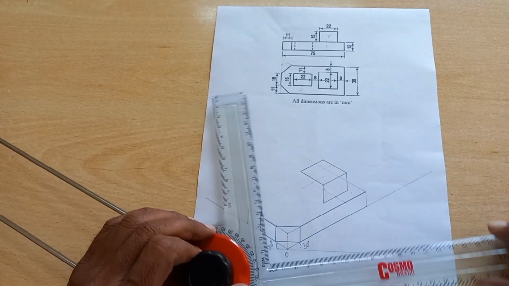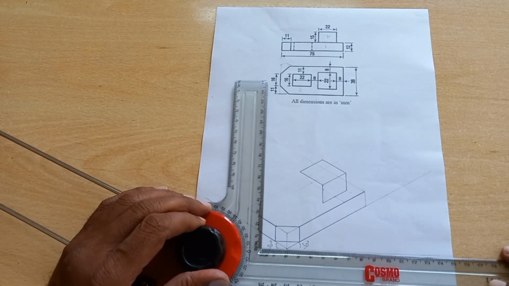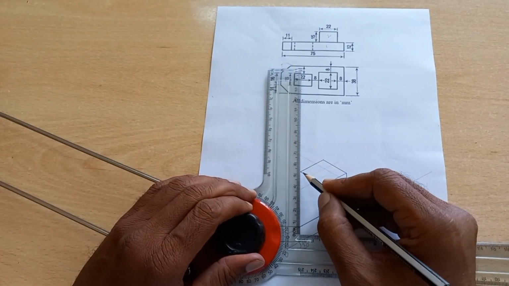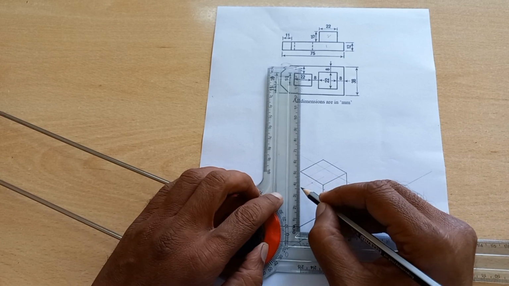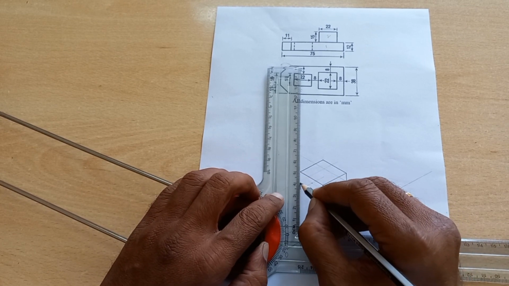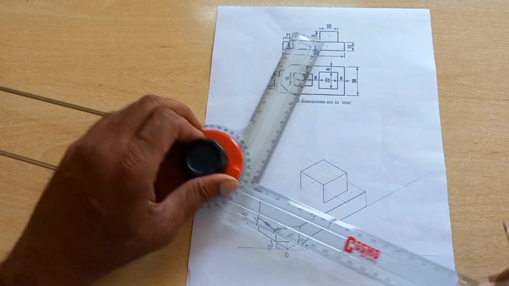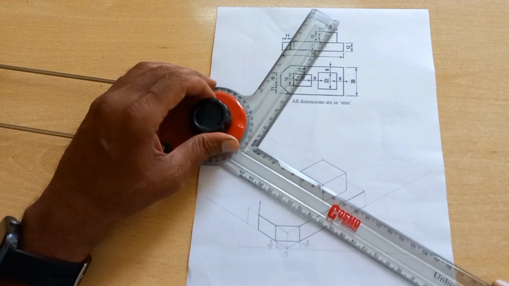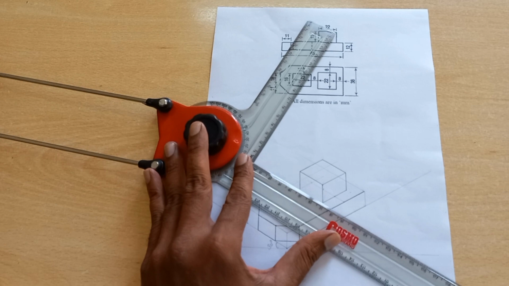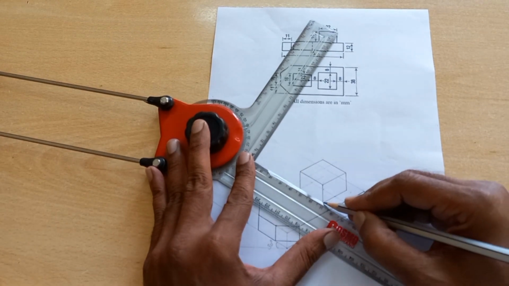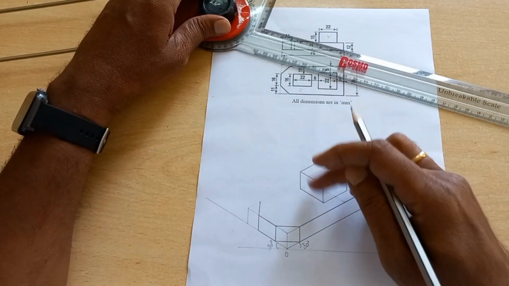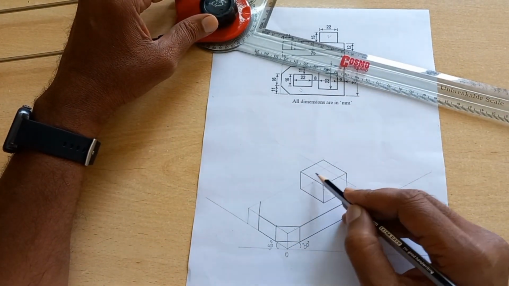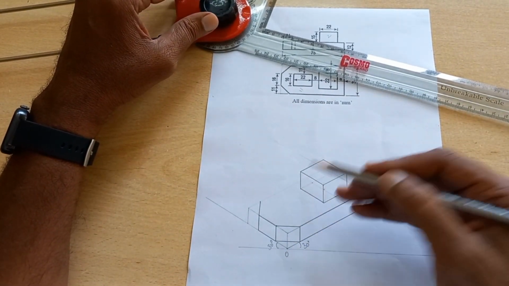And after completing the top square, you simply join this one. How much? 15. So I am taking it from 5, I'll join it up to 3.5. Okay. Then now, considering this one, I'm going to join these 2 lines. Now you can see that a block is placed, and if you see these light lines, this is behind.